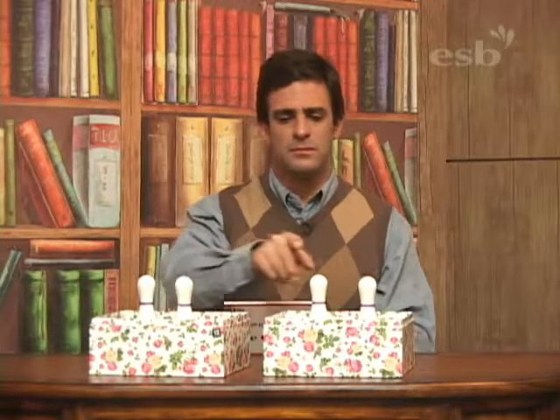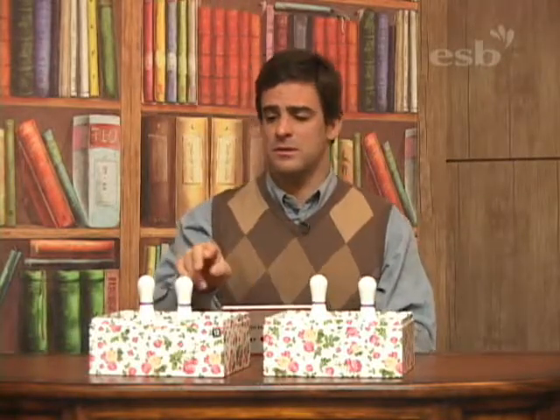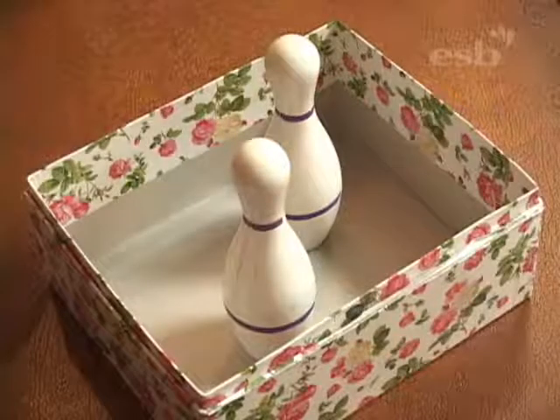What do we have? How many bowling pins do you see? 1, 2, 3, 4. We have 4 bowling pins. 2 in this group, 2 in this group. Is 2 an odd number?